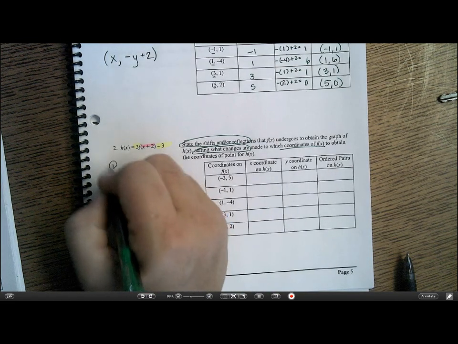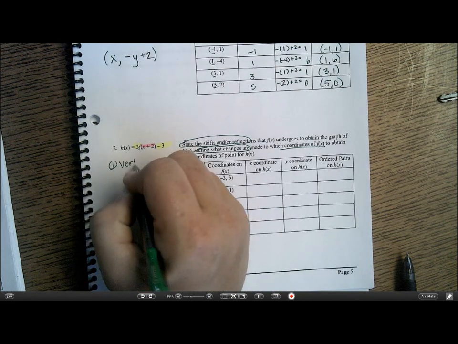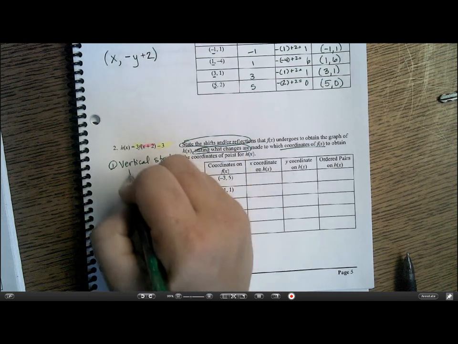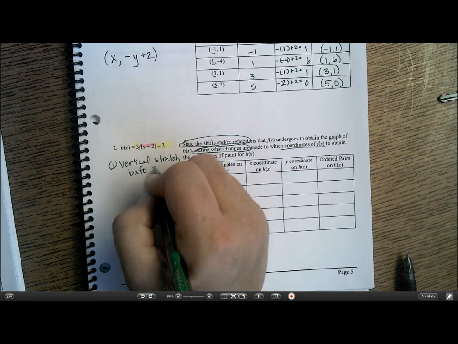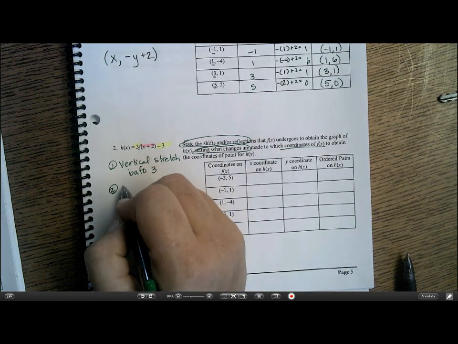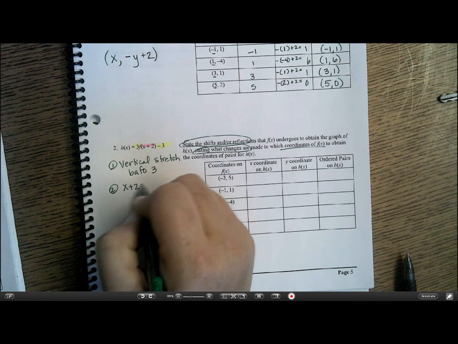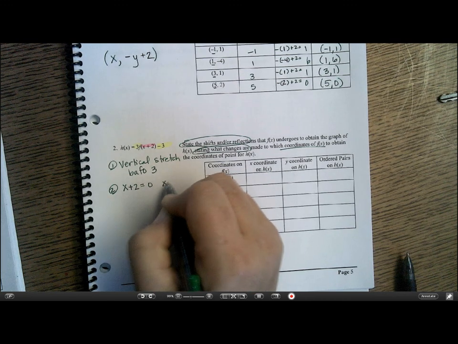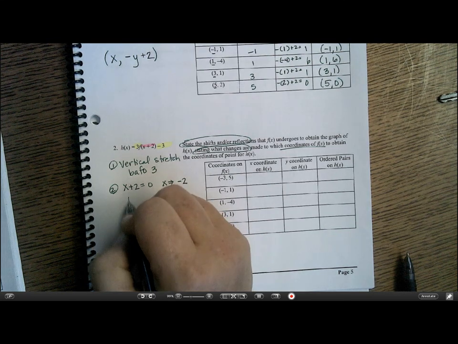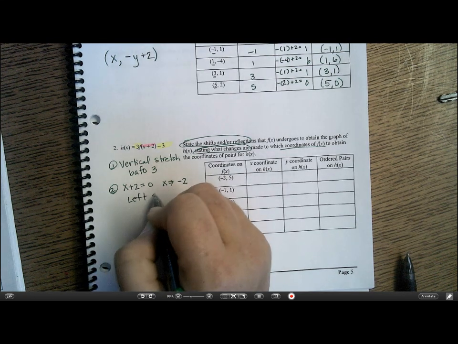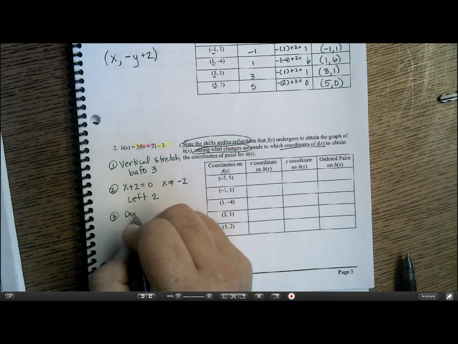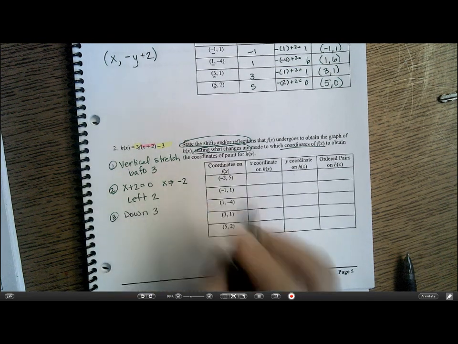So number 1, a vertical stretch by a factor of 3. Number 2, remember what we want to do. We want to take whatever's on the inside, set it equal to 0. We get x is equal to -2, which means we are going left 2. Whatever's on the outside, we're just going to now go down 3.